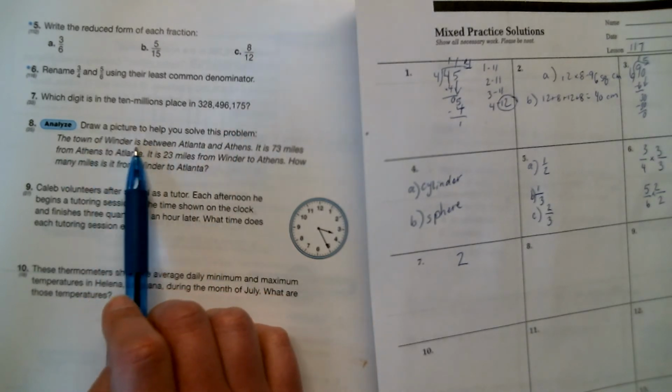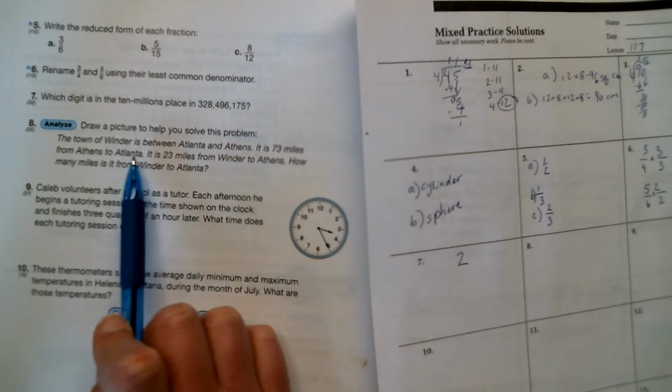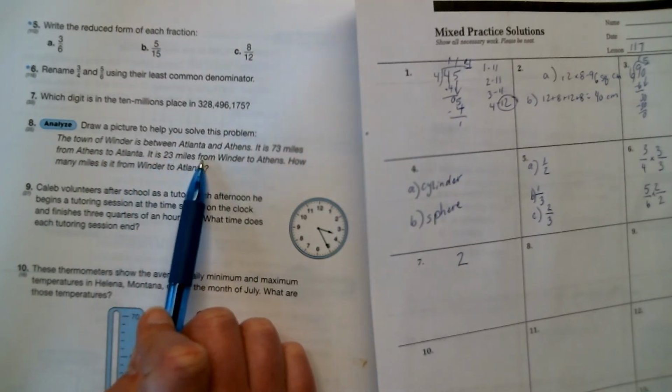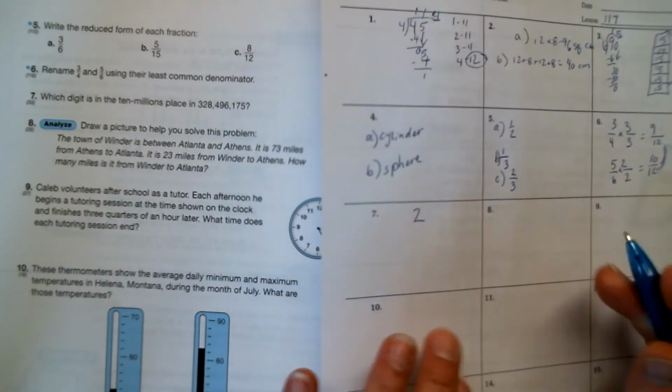The town of Winder is between Atlanta and Athens. It is 73 miles from Athens to Atlanta. It's 23 miles from Winder to Athens. How many miles is it from Winder to Atlanta?